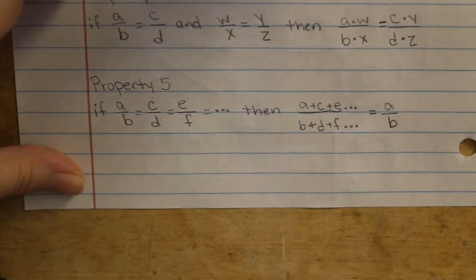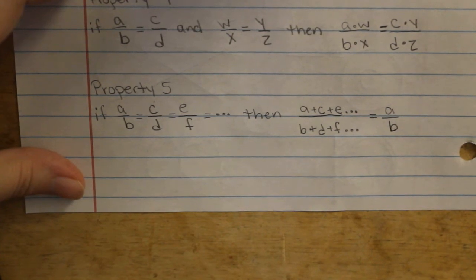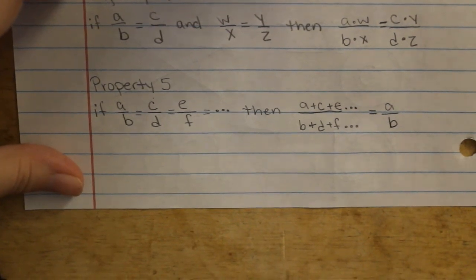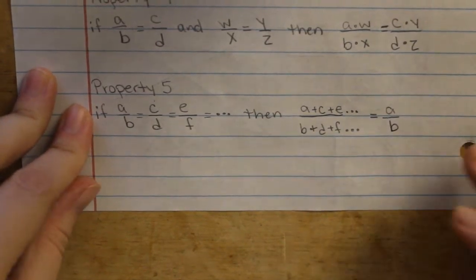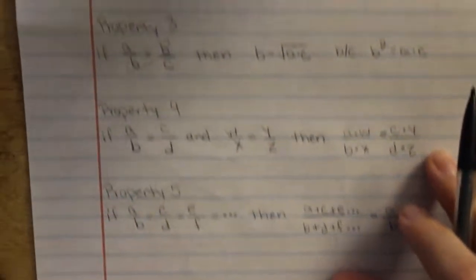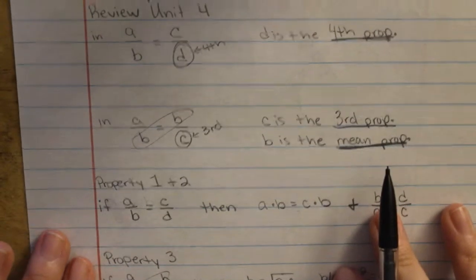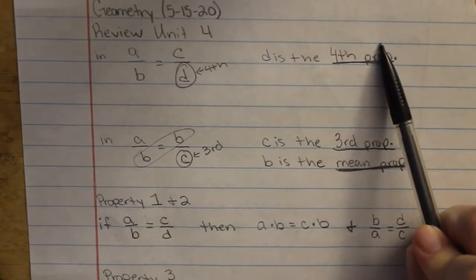A lot of people don't like proportions because they think it's a lot of fractions, but I feel like there are ways that you can bring proportions in and make them a little more realistic and possibly fun. So those are the 5 main properties that we went over, and then just a couple of terms you need to know.